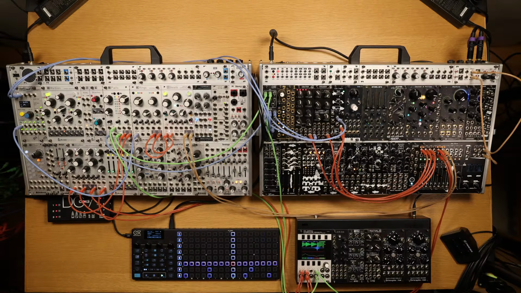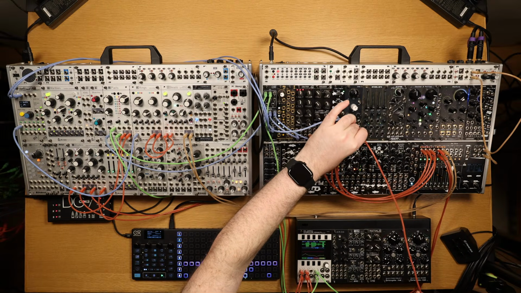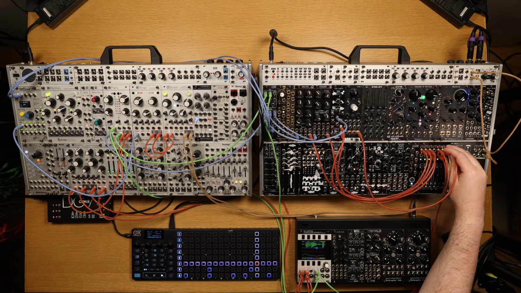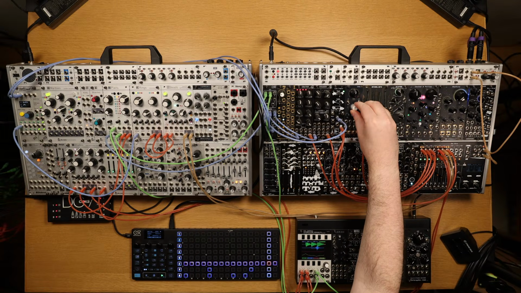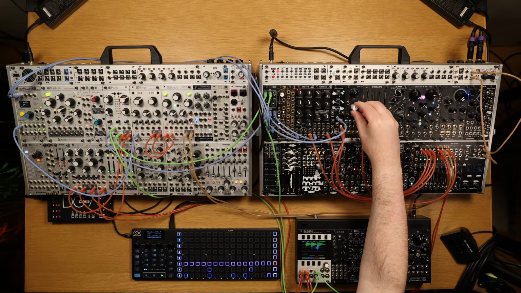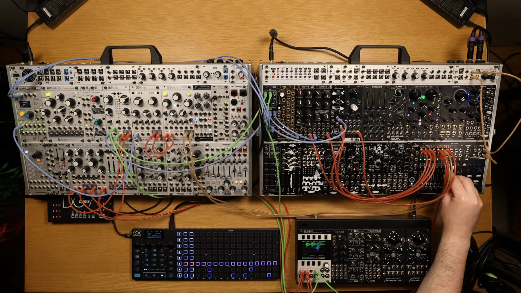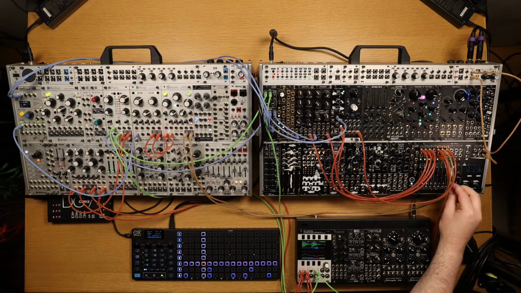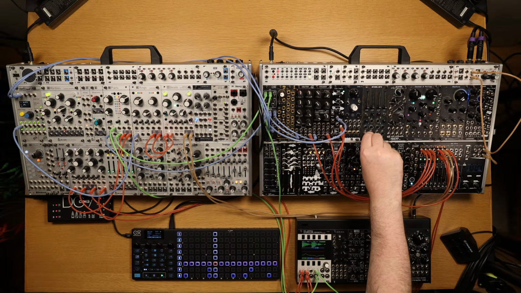Let me just plug it directly into the mixer. Maybe probably a square wave. Okay, that sounds tuned. Let's send that through natural gate.